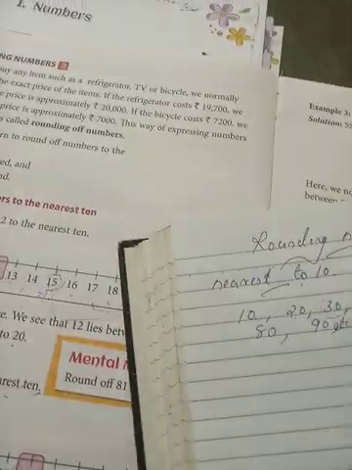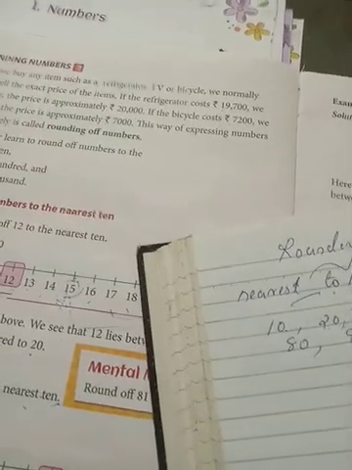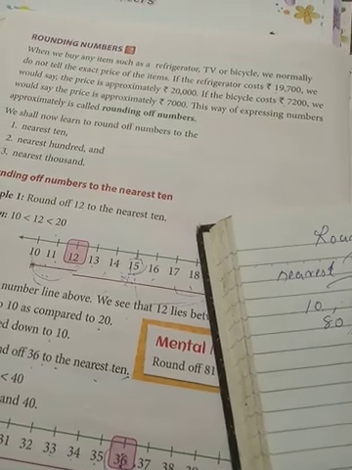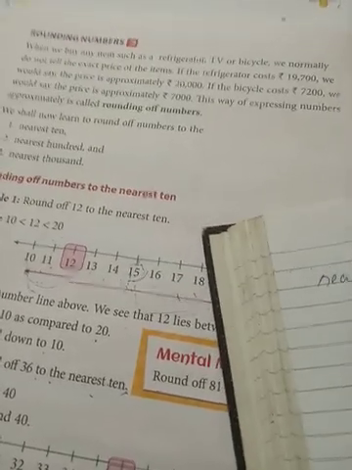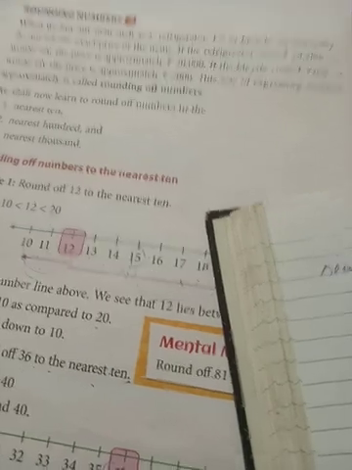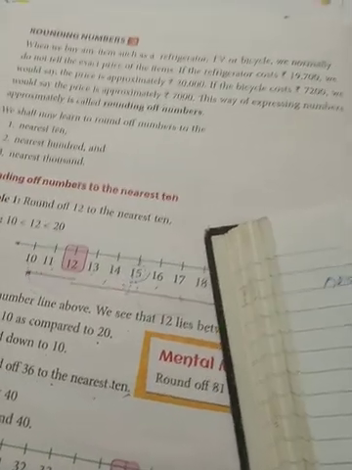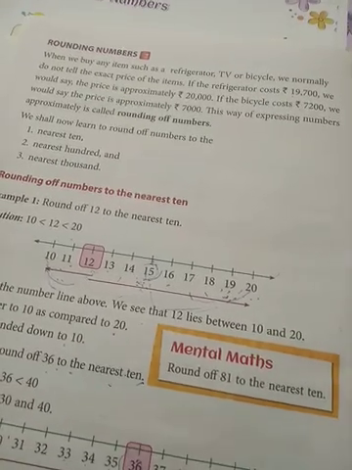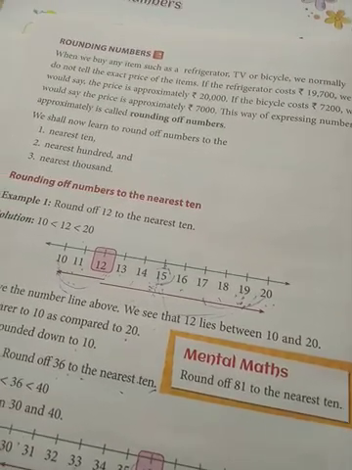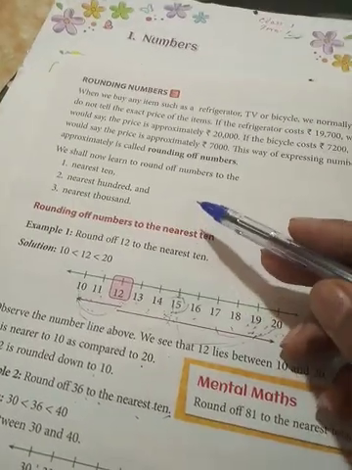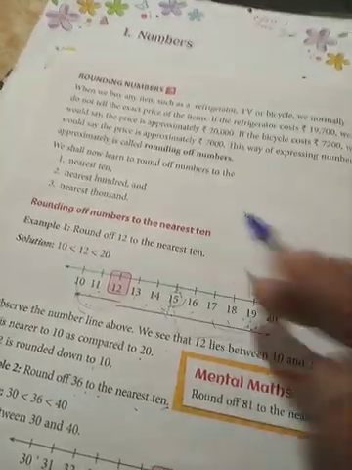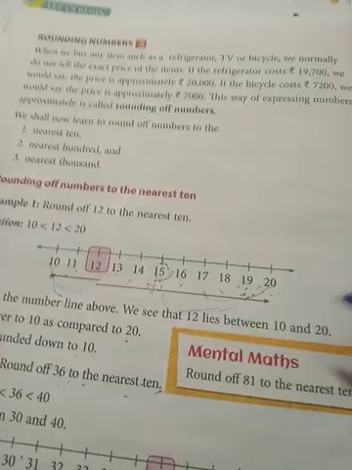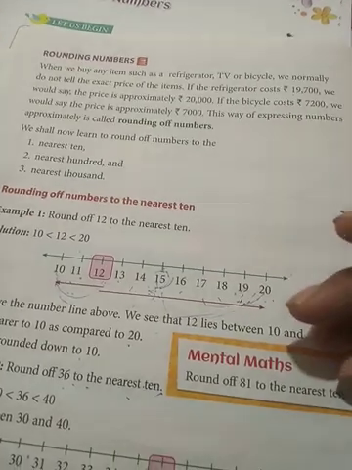Okay, I hope that all of you understand these things. If you have any doubts regarding this rounding of numbers, you can message me on WhatsApp, then I will explain to you. And when we do more exercises, you will get more clarification. Tomorrow we will discuss the nearest hundreds and nearest thousands. Everything is easy. Since you are learning rounding numbers for the first time, just watch this video 2 or 3 times, you will understand more.